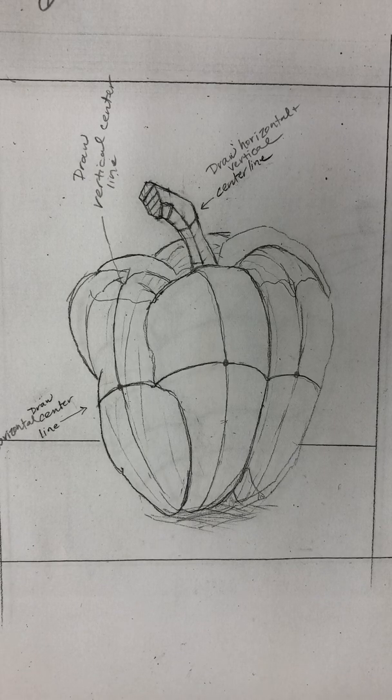I know initially I showed you guys how to do the line value on an apple, and I feel like that didn't really help you guys to see what I was looking for in the three-dimensional realm. So I hope that this video will help you a little bit more. I actually started over, and as you can see, I used a bell pepper to showcase that idea.